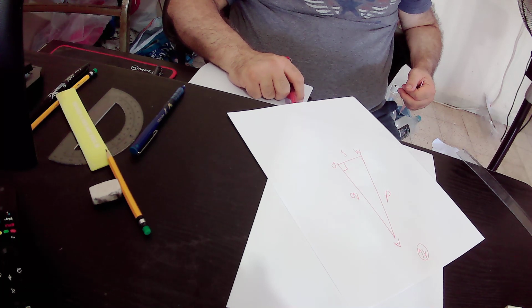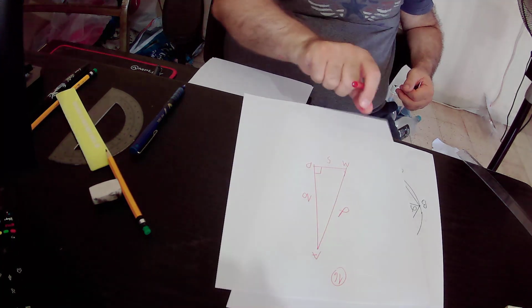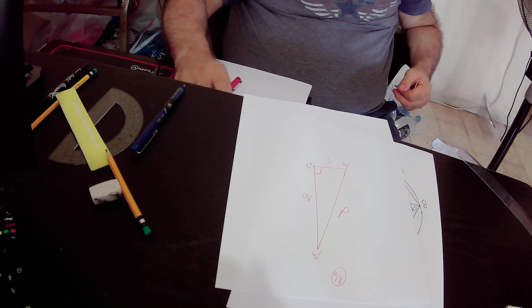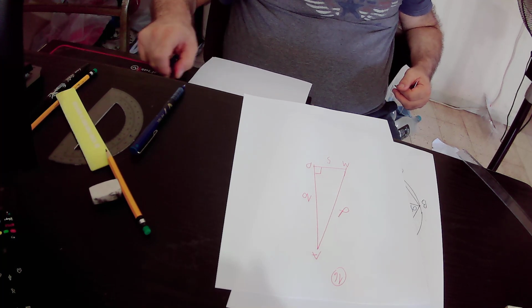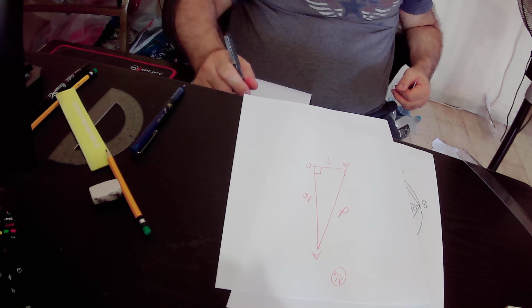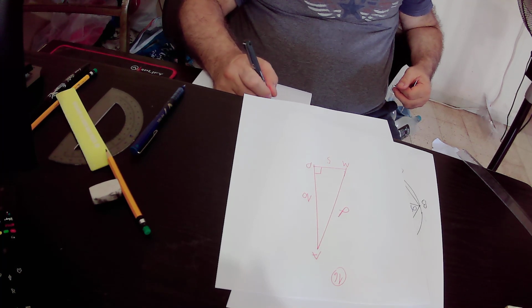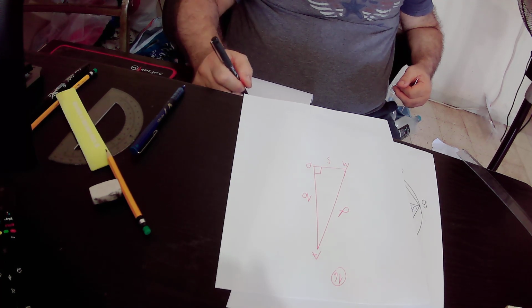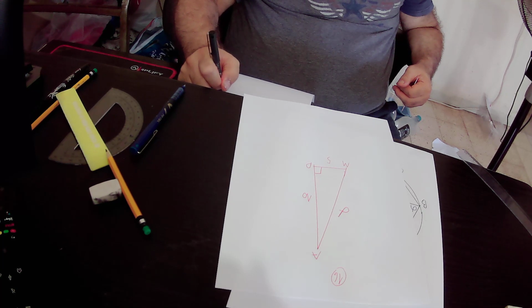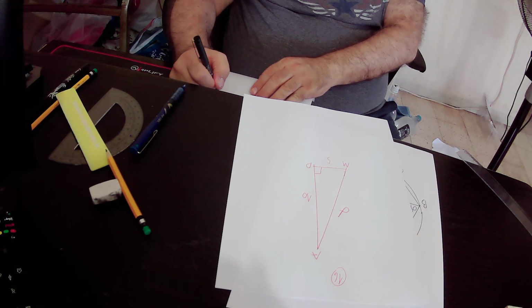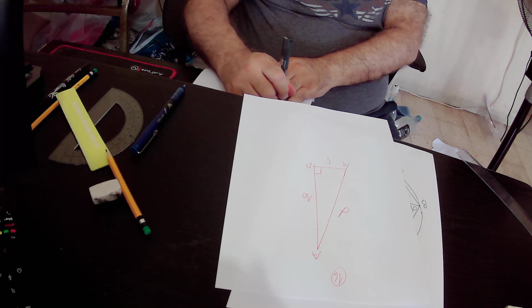We can use the Pythagorean theorem in order to find the value of D. The Pythagorean theorem is correct only on right triangles.